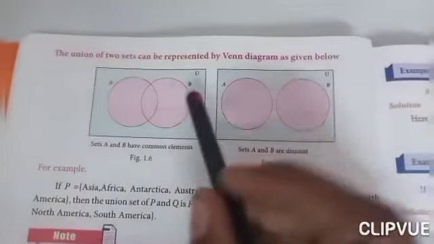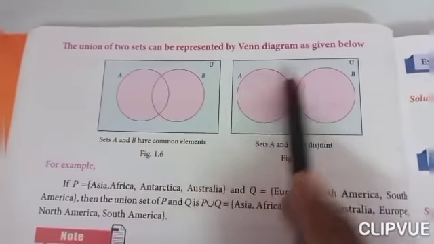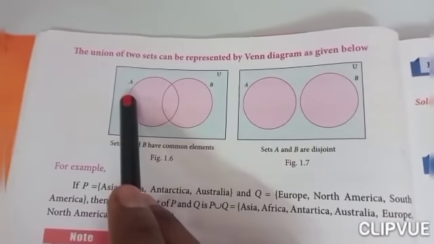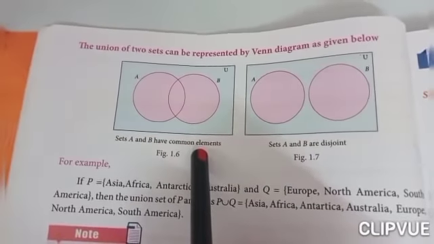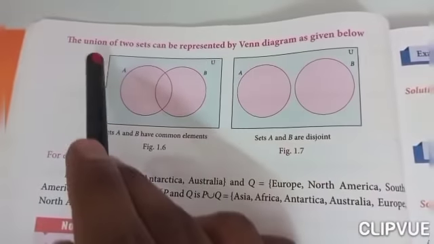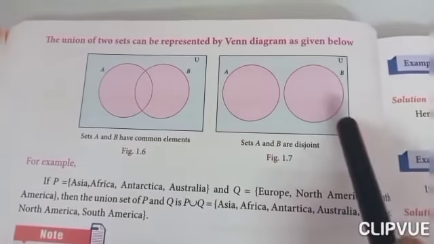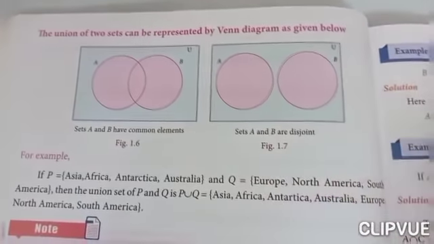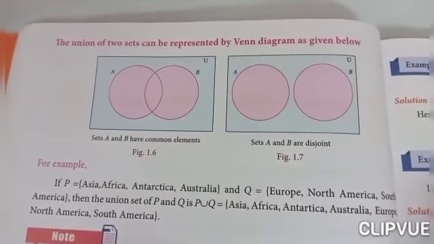Through a Venn diagram, they represented the two sets. This is the universal set. Set A, set B. Set A and B have common elements, which means we have to draw the Venn diagram like this. Suppose set A and B do not have a common element, then the two sets are disjoint sets. Already we discussed in exercise 1.2: overlapping set or disjoint set.